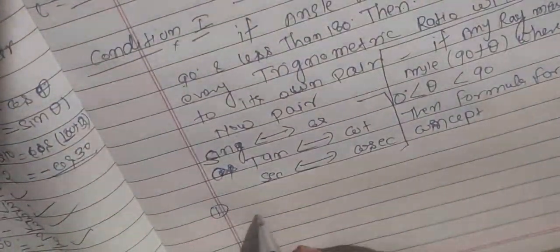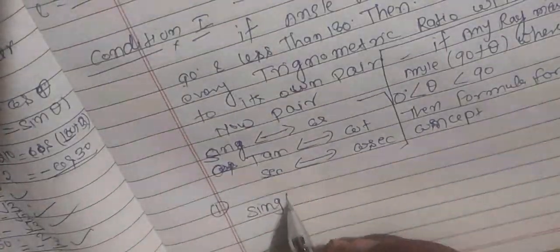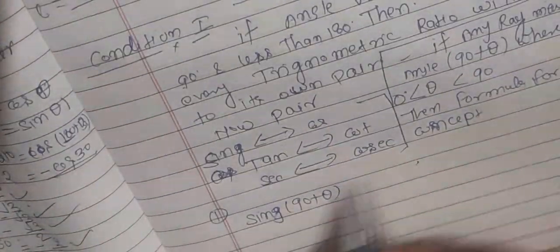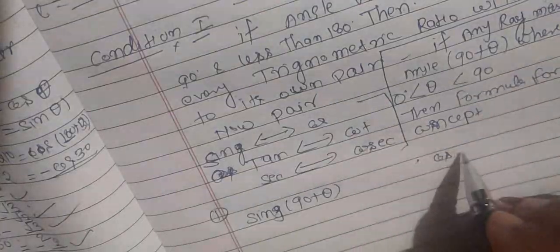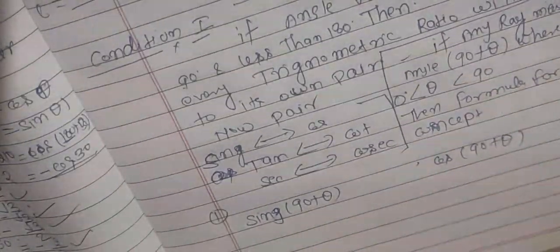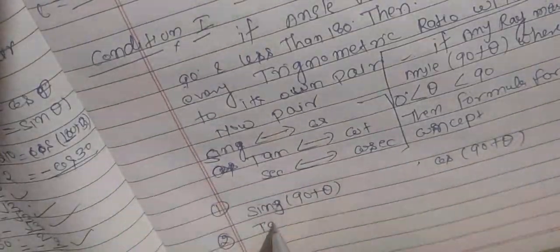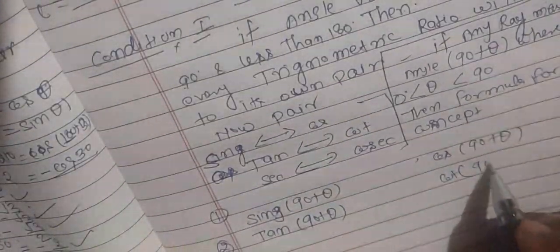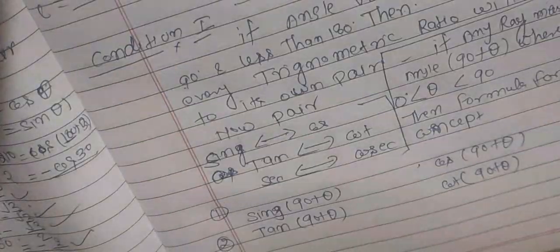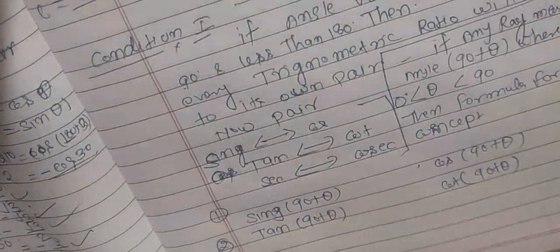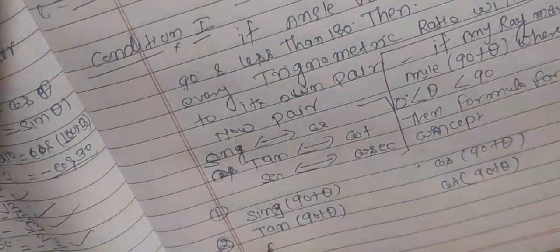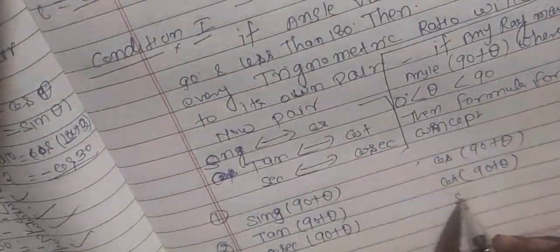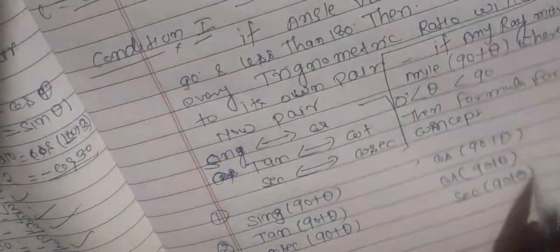First sine 90 plus theta, cos 90 plus theta, tan 90 plus theta, cot 90 plus theta, cosec 90 plus theta, sec 90 plus theta.